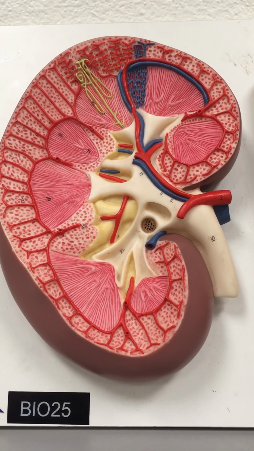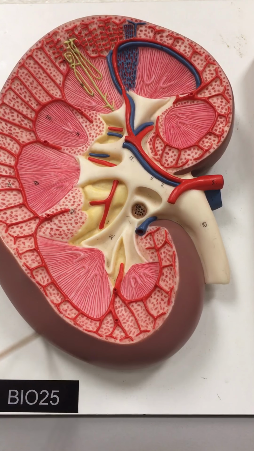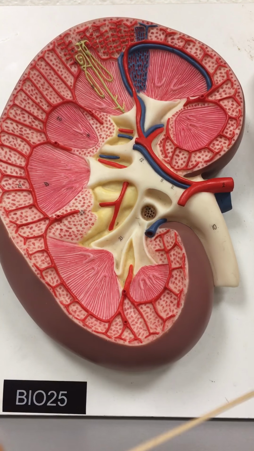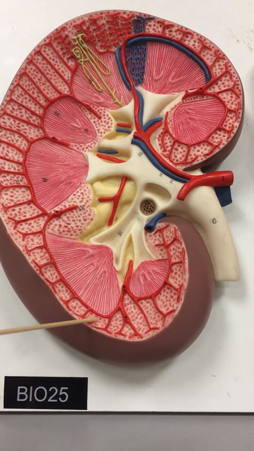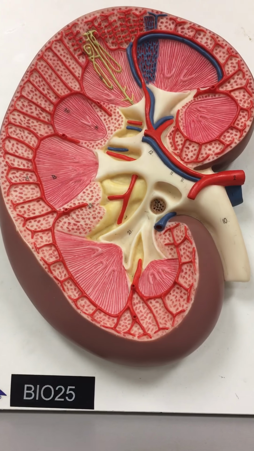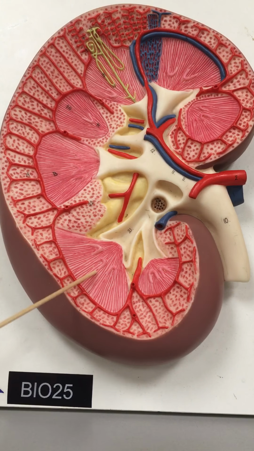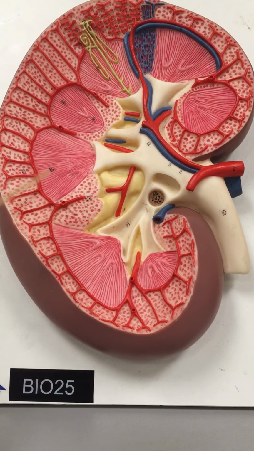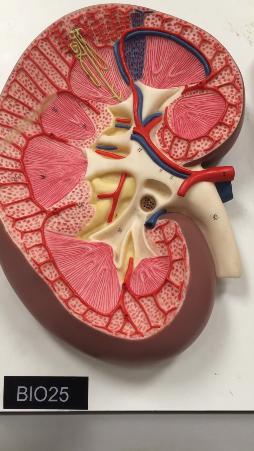Okay, let's look at the kidney for Bio 26. This structure right here on the outside of the kidney would be the capsule. That's the connective tissue layer. The first layer on the outermost portion of the kidney is the cortex. Then inside there are these triangular shapes within the medulla. The medulla is this whole section. These triangles within the medulla are the renal pyramids.